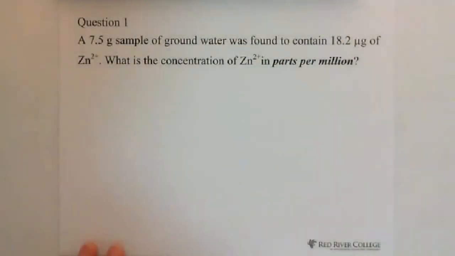Question 1. A 7.5 grams sample of groundwater was found to contain 18.2 micrograms of zinc ions, Zn 2 plus. What is the concentration of zinc ions in parts per million?